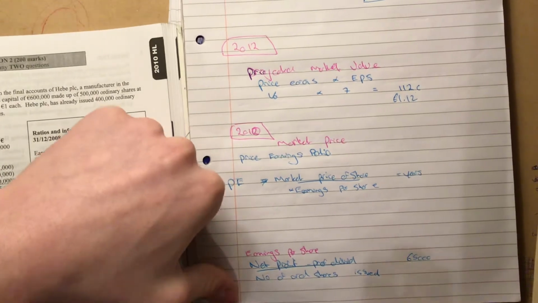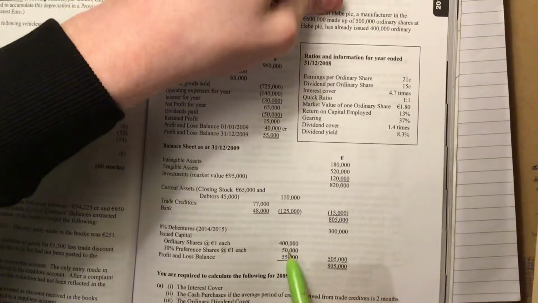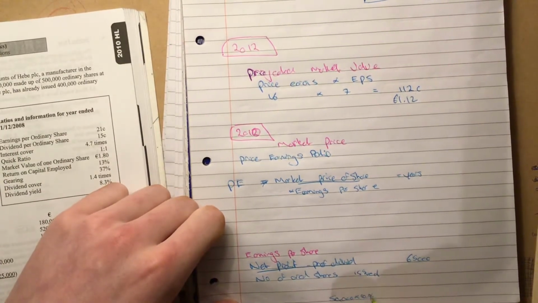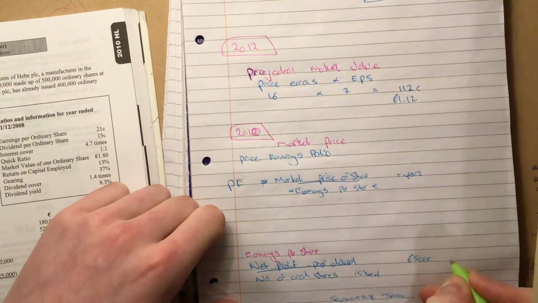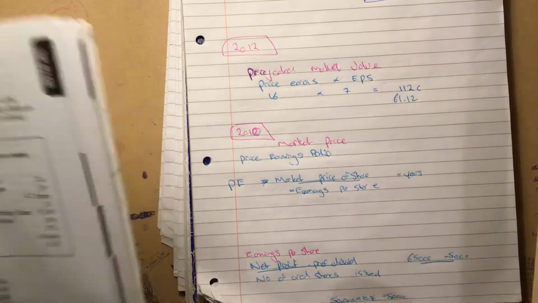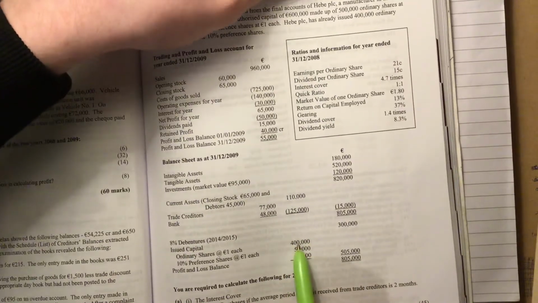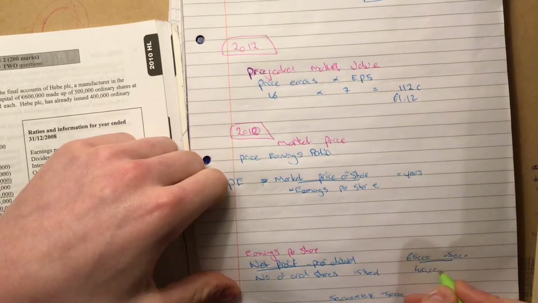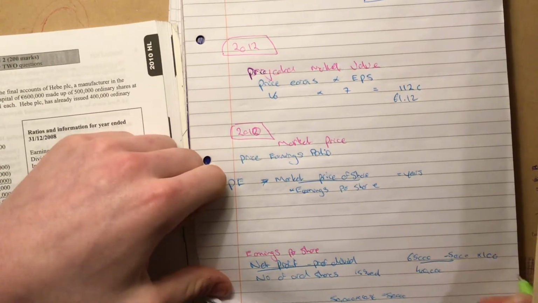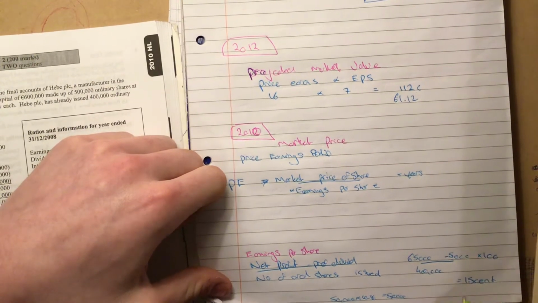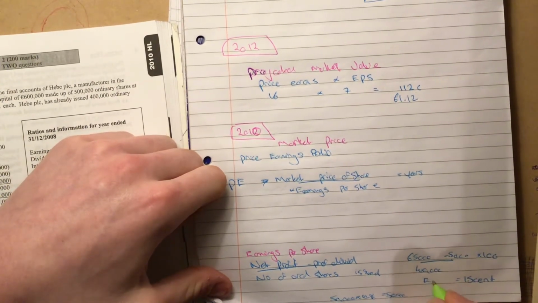Now I have to calculate my preference dividend. In this case, it's going to be 50,000 multiplied by 10%, that's 5,000. So 65,000 minus 5,000 of preference dividend all over my number of ordinary shares issued, which is bang smack in the middle there, 400,000 euros. 400 multiplied by 100. Throw it all into the calculator, lads, and you should get 15 cents. So now I have my earnings per share, EPS.